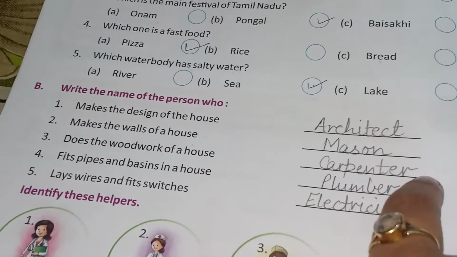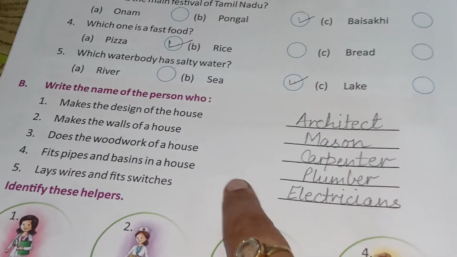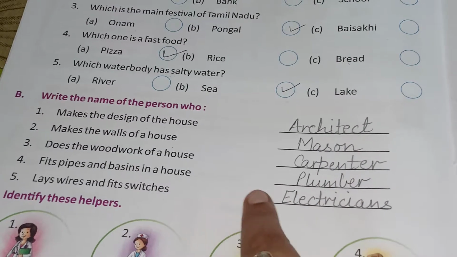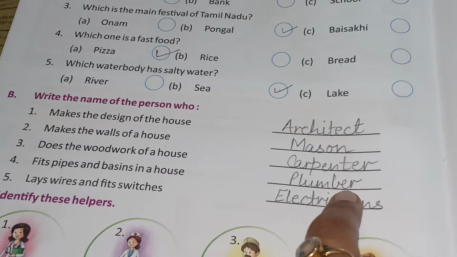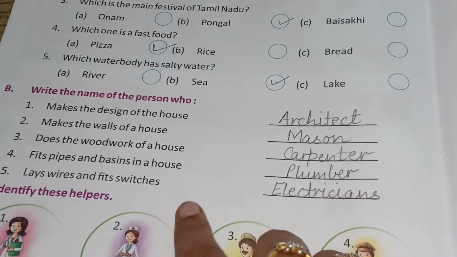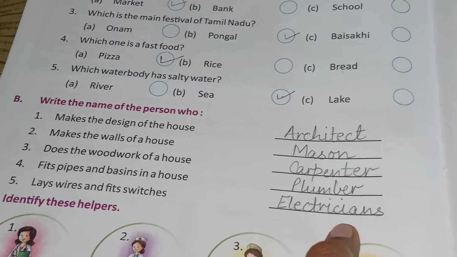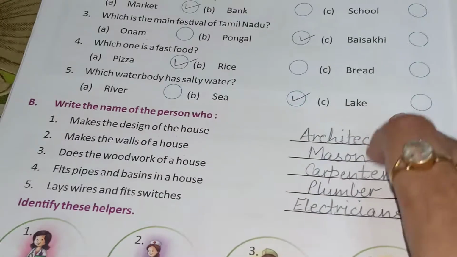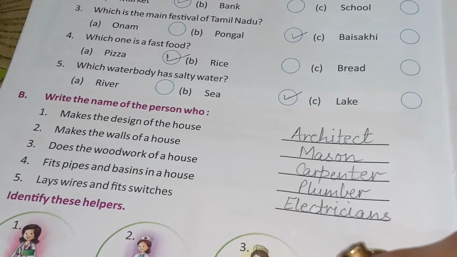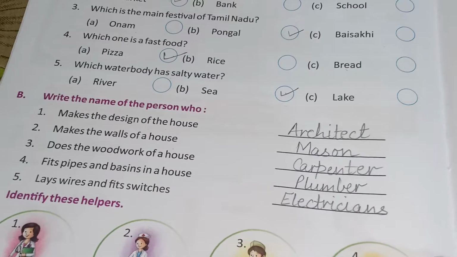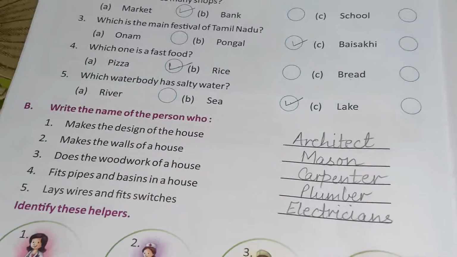Makes the walls of a house is known as a mason. Does the woodwork of a house is known as the carpenter. Fits the pipes and basins in a house is known as a plumber. And the last, lays wires and fits switches, that person is known as an electrician. Okay, so these are the names of the people who are involved in making our house.